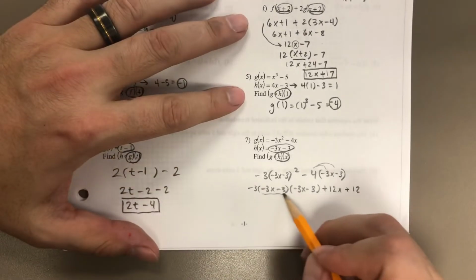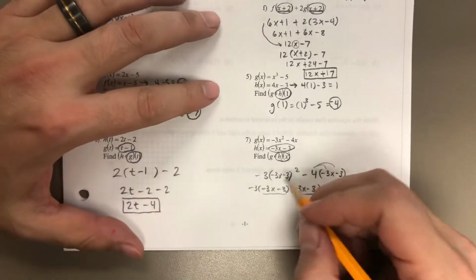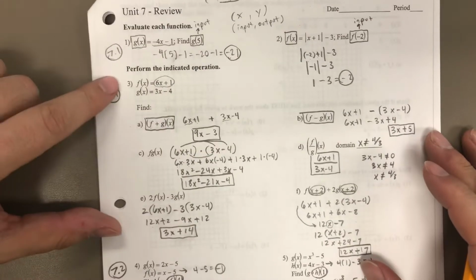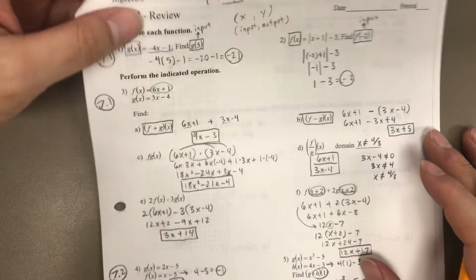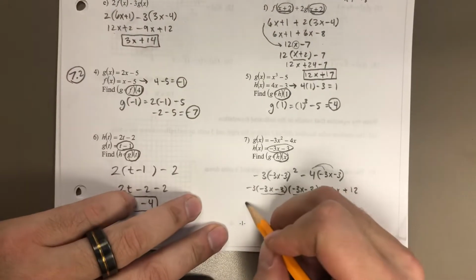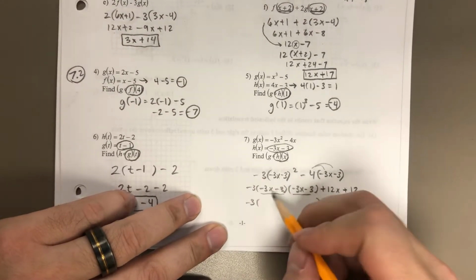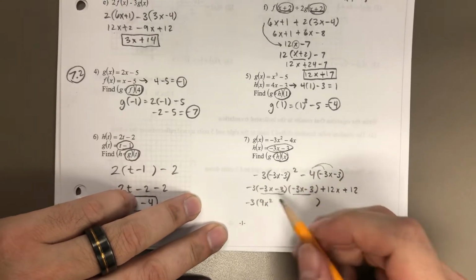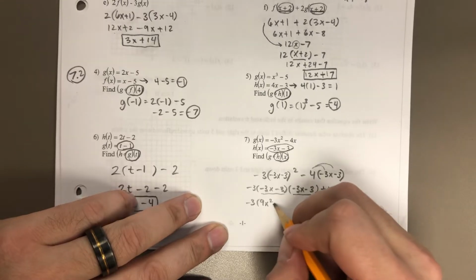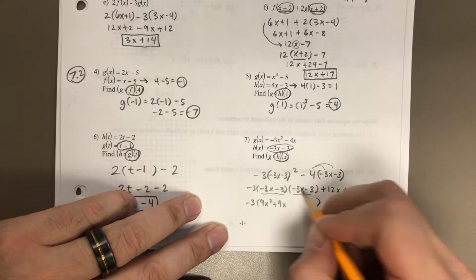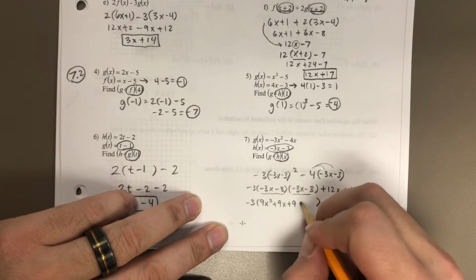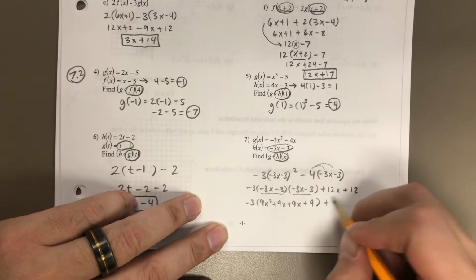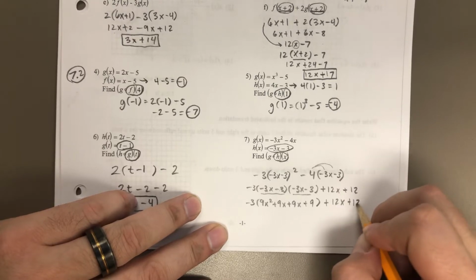All right, now for this part, what we're going to do is FOIL everything together, or distribute everything together. So just very similar to what we did with number 3c, we're just going to distribute everything in there, or FOIL it. So we get negative 3 times parentheses, and let's see what we get. Negative 3x times negative 3x is a positive 9x squared. Negative 3x times negative 3 is a positive 9x. Negative 3 times negative 3x is another positive 9x. And negative 3 times negative 3 is a positive 9. Then we still have all that other stuff, the plus 12x and the plus 12 over there.